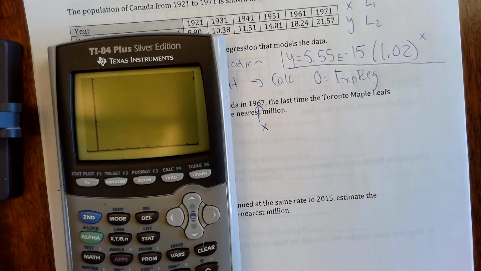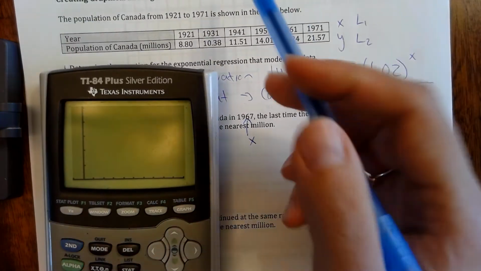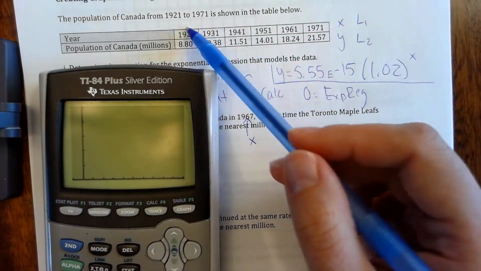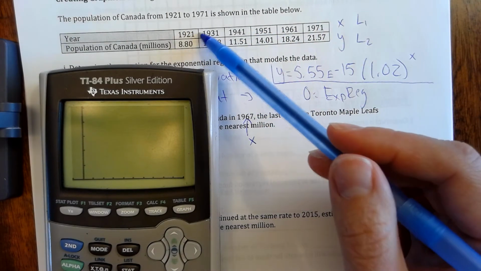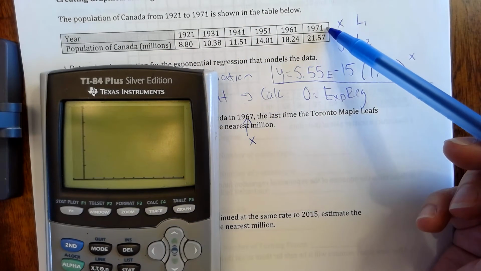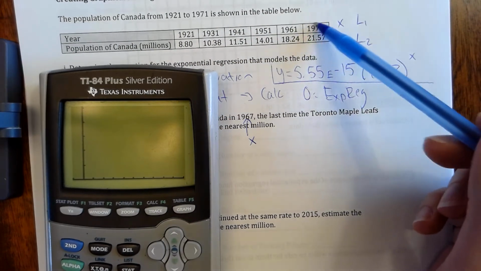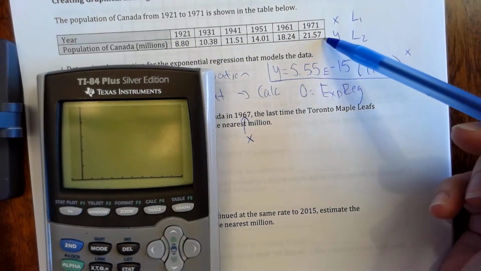And you know what? It doesn't look like anything's popping up, and that feels like I did something wrong, but we have to remember that almost always we're going to have to change our window settings. Now, what's nice about this particular question is that it gives us a bunch of values. So it gives us an idea of what my window setting should be like. So my X is going to have to be at least 1920 and go up to bigger than 1970. And my Y should maybe start at 0 and go up to like 30.